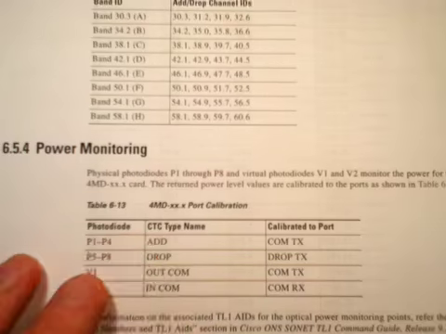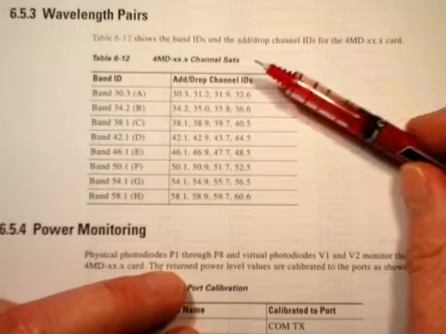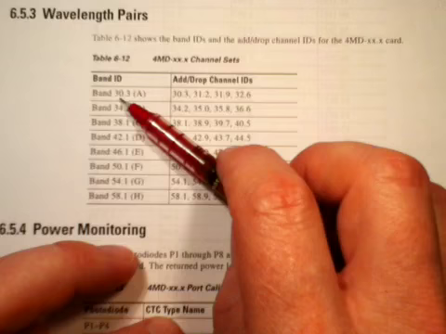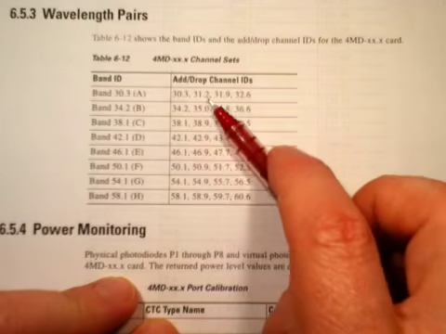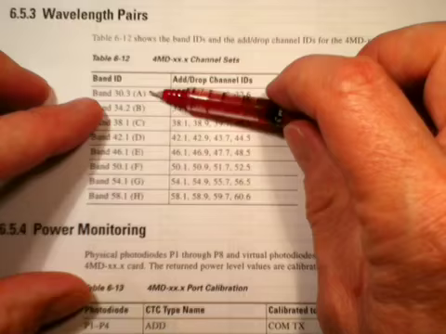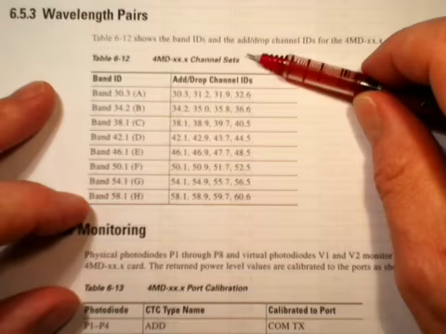First of all, you can specify which set of 4 channels you want by the XX.X. If you go 30.3, you're going to drop these channels: 30.3, 31.2, 31.9, and 32.6. So you can specify any one of these 8 different varieties of this device.